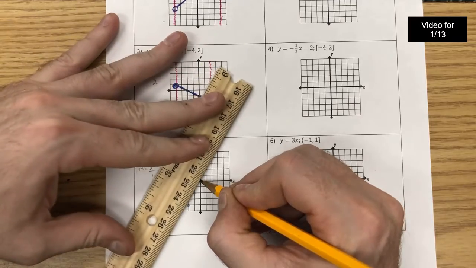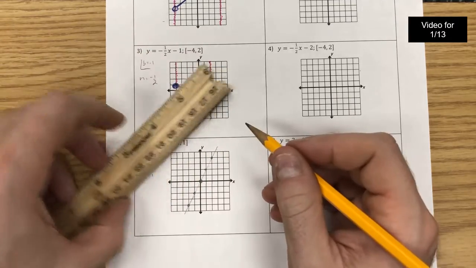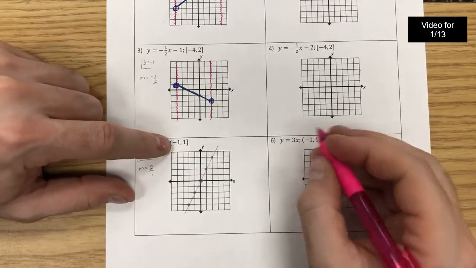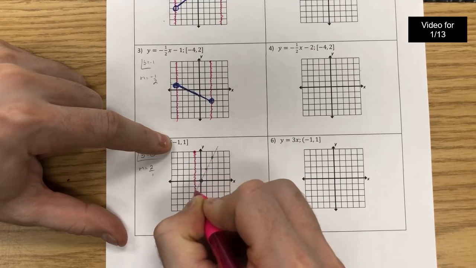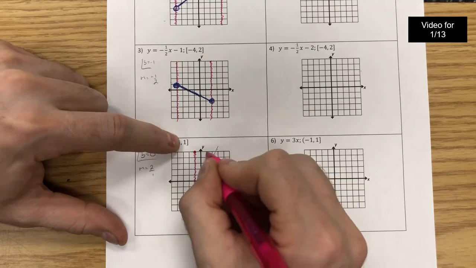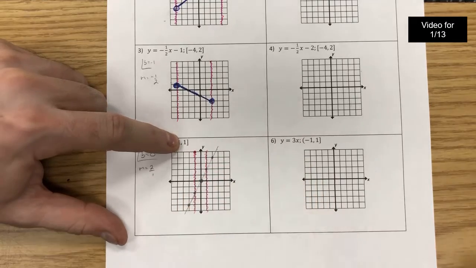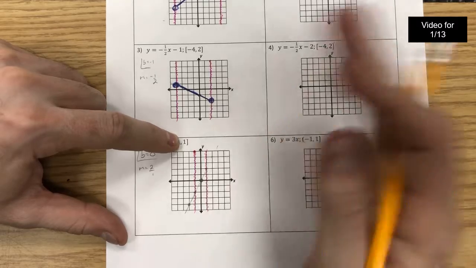I'm going to very lightly draw that on there. I have two boundary lines, one at -1 and one at +1. So I have a very small portion of this graph. In fact, anything outside those lines, I can just erase.